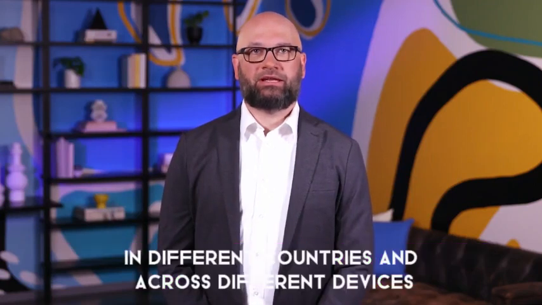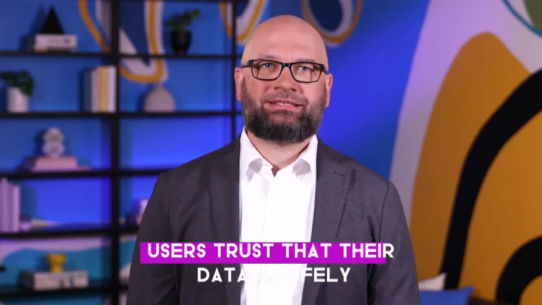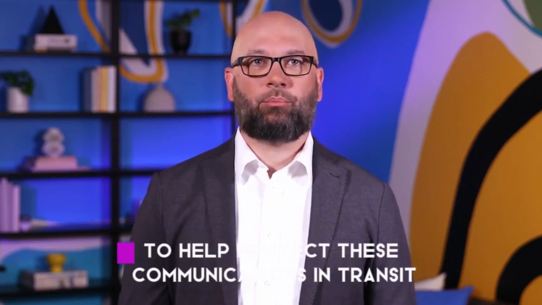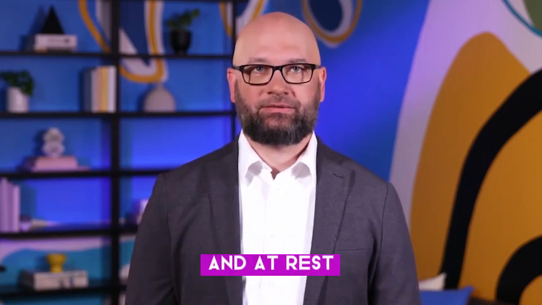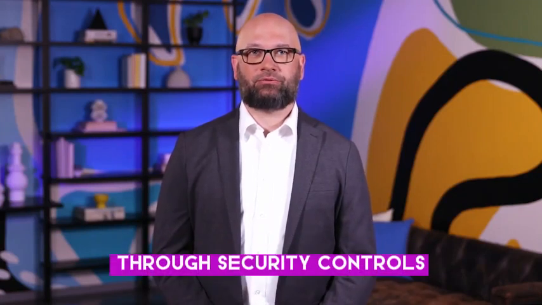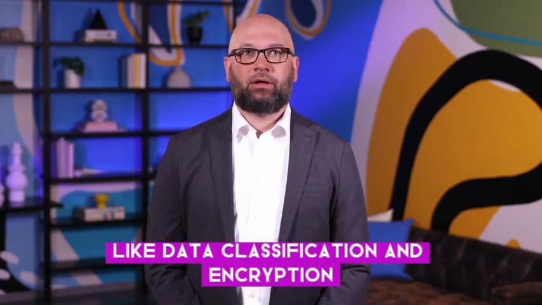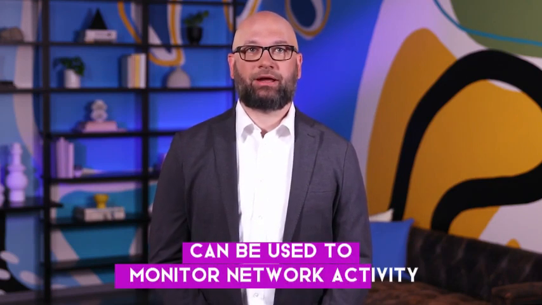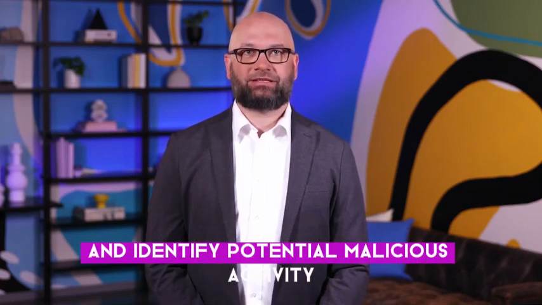In many organizations, network communication travels over multiple networks in different countries and across different devices. Data can get unintentionally sent and stored in insecure places like personal email inboxes or cloud storage platforms. Users trust that their data is safely and securely sent and stored, and it's the job of security professionals like you to help protect these communications in transit and at rest. Previously, you may recall learning how to identify and secure critical assets through security controls like data classification and encryption. Coming up, we'll expand on this topic and examine how network traffic analysis can be used to monitor network activity and identify potential malicious activity.